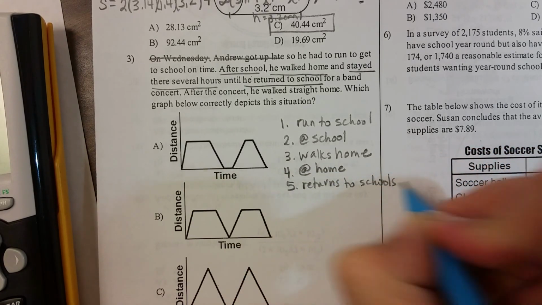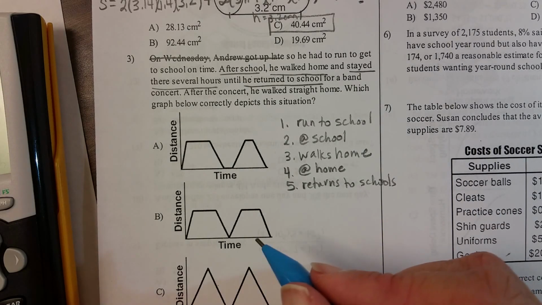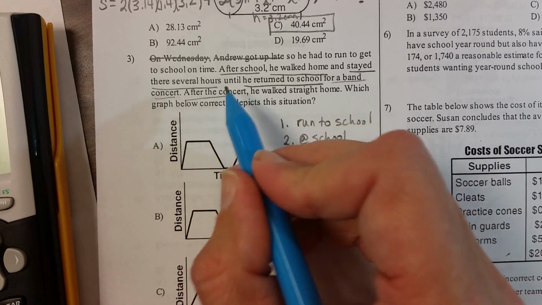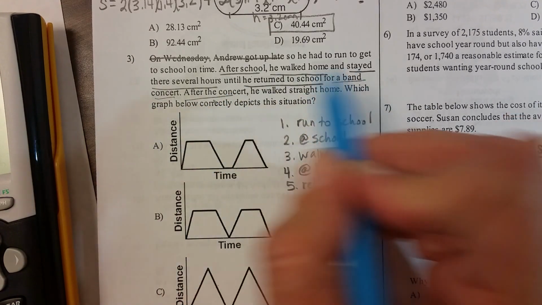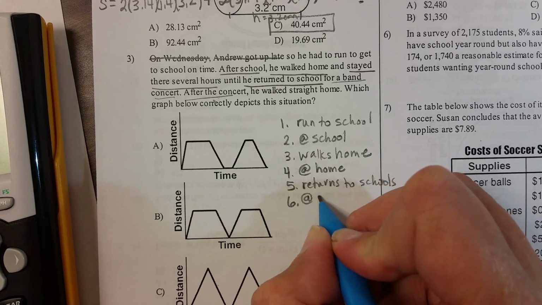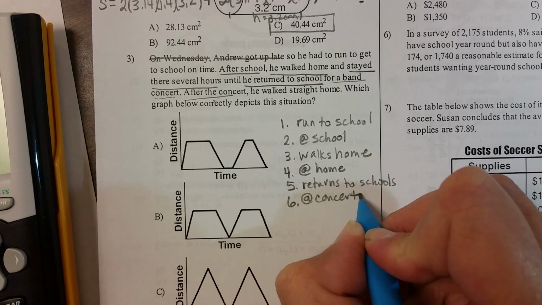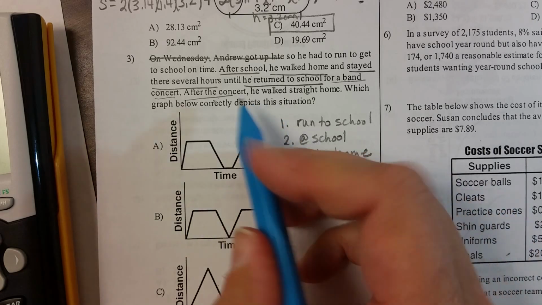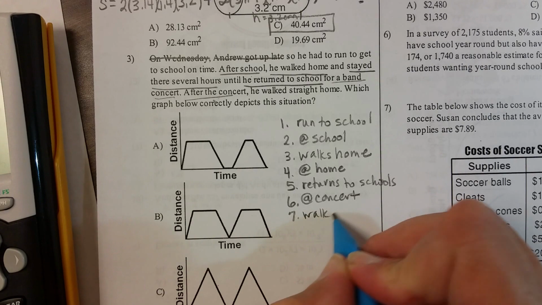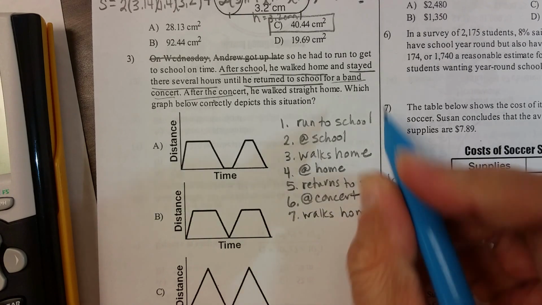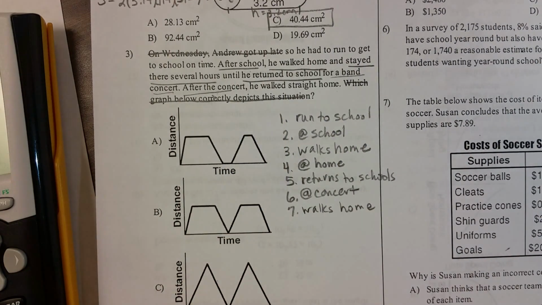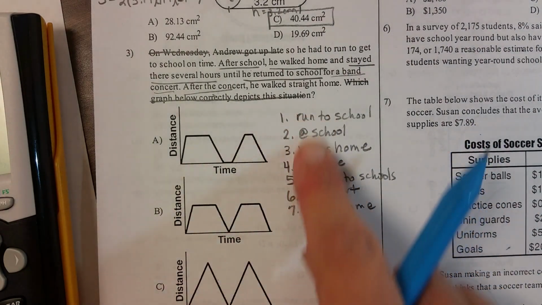And I'm assuming he's walking, because it didn't say he was in a hurry to run, for a band concert. After the concert, once again, he's not just going to arrive for the concert and then leave. He's going to stay for the concert, so he's at the concert for a while. And then, after the concert, he walked straight home. So walks home. Which graph below depicts the situation correctly? We want to look for these key things.